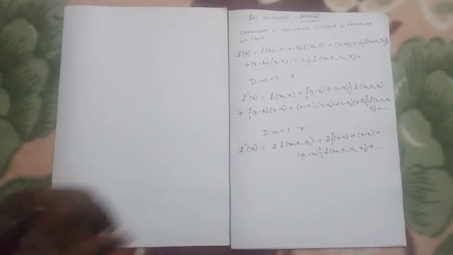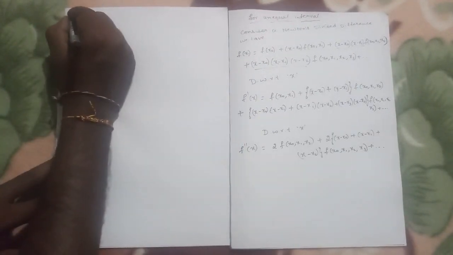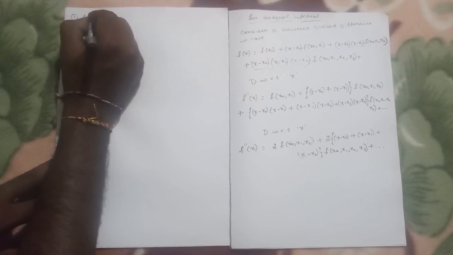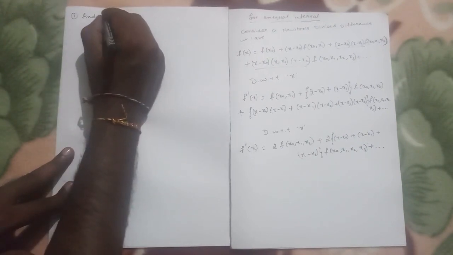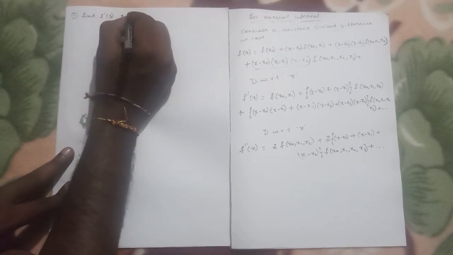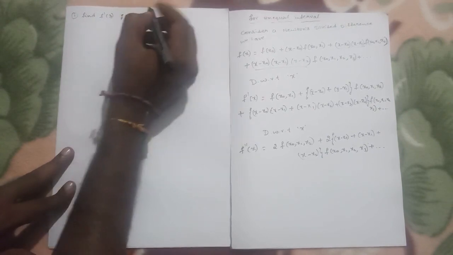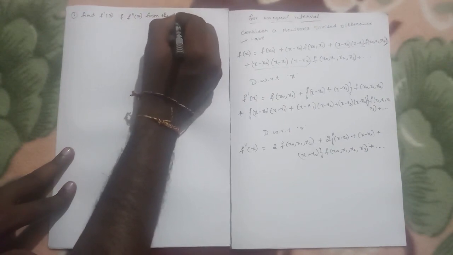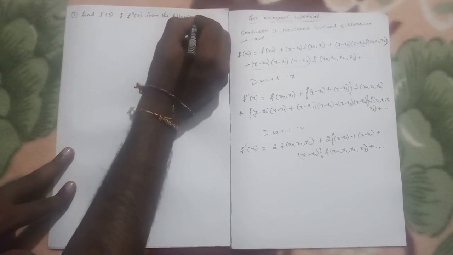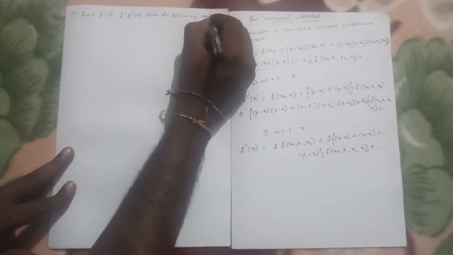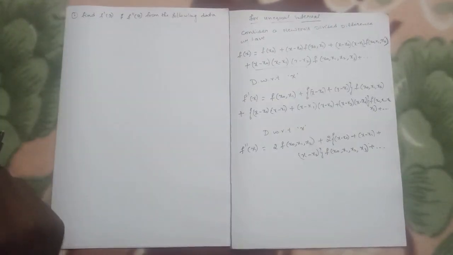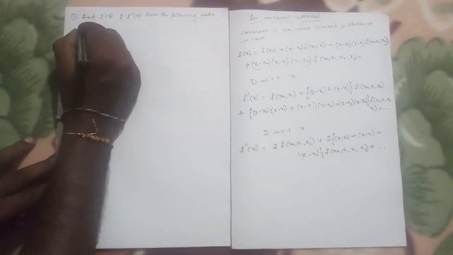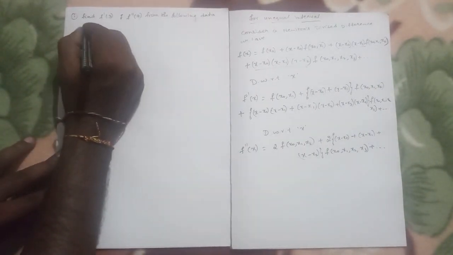So I'll go for the problems. First one, find f dash of 3 and f double dash of 7 from the following data. What are the data given? x and y.